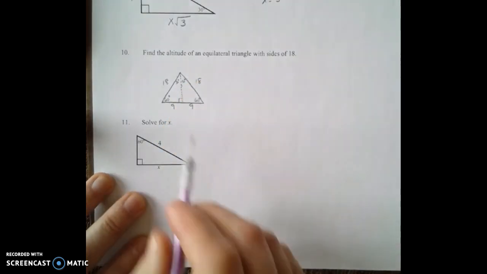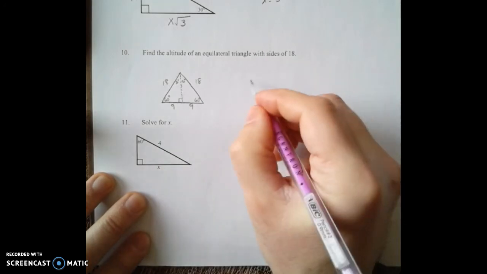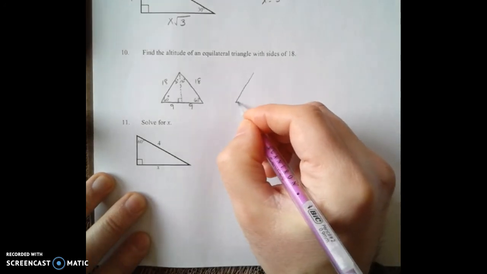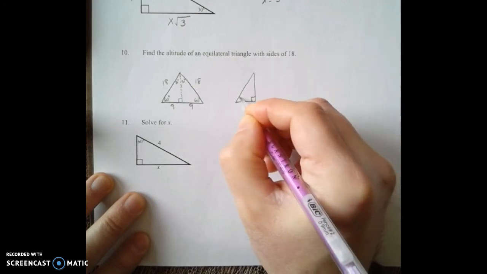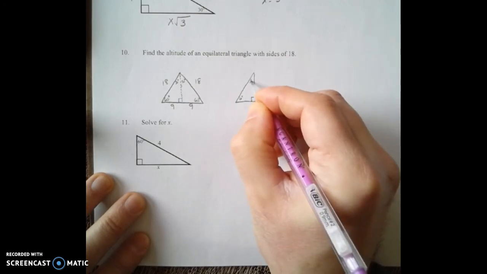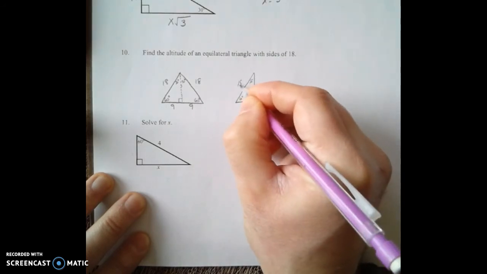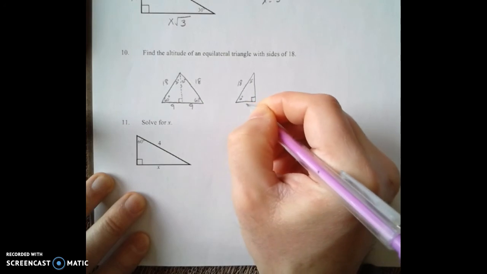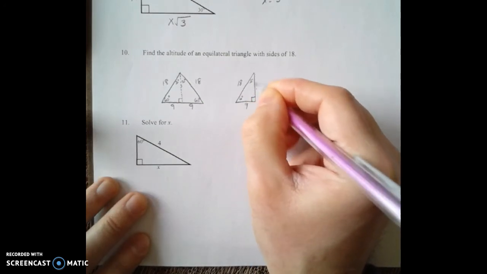And so basically what we have here is 2 30, 60, 90 triangles. So I'm just going to redraw one of them so that we can see what we're trying to do here. That's my right angle. That was my 60 degrees. This was my 30 degrees. And I knew this was 18, and this was the side that was split in half, which was 9, and this was the altitude, which I'm trying to figure out.